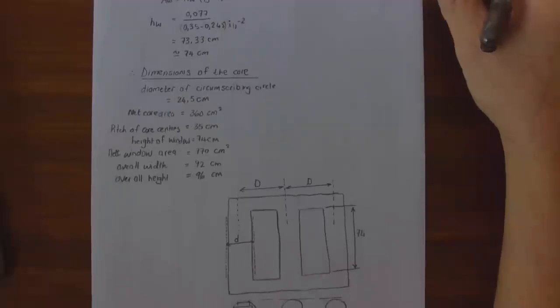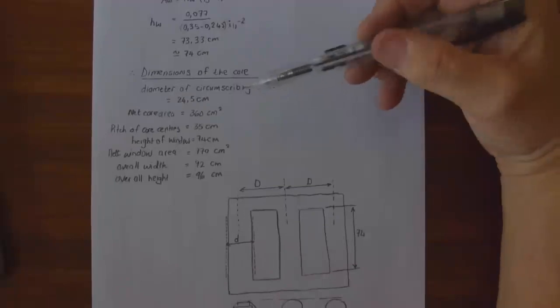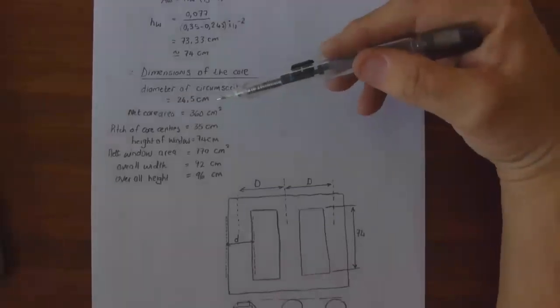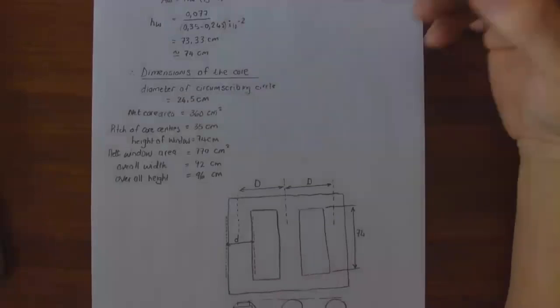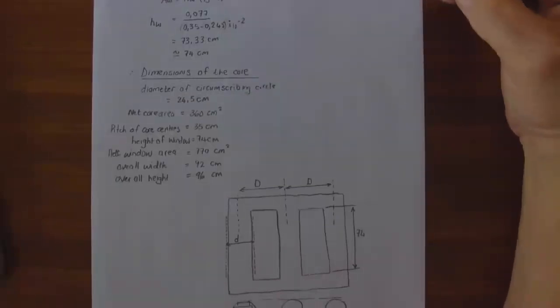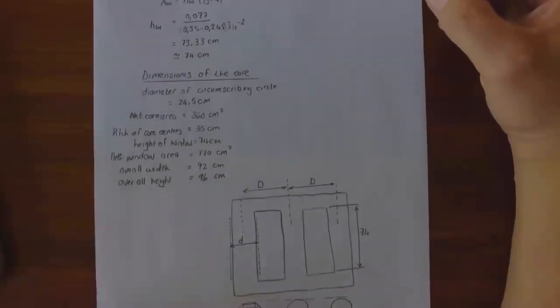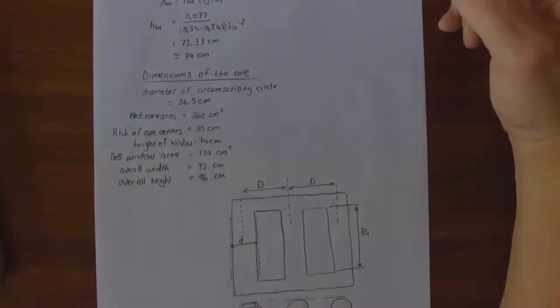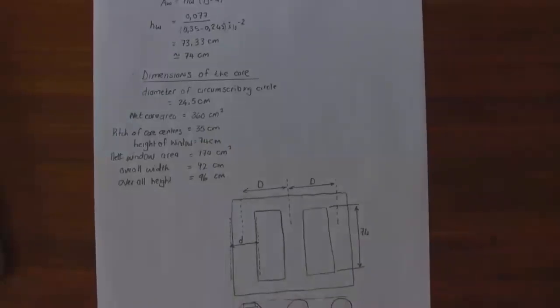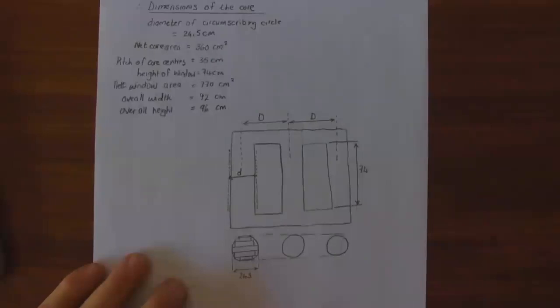So therefore, the dimensions of the core: the diameter of the circumscribing circle is 24.5 centimeters. The net core area is 360 square centimeters. The pitch of the core centers is 35 centimeters. The height of the window is 74. The net window area is 770 centimeters squared. Overall width 92. Overall height 96 centimeters. And there's a drawing of the transformer.